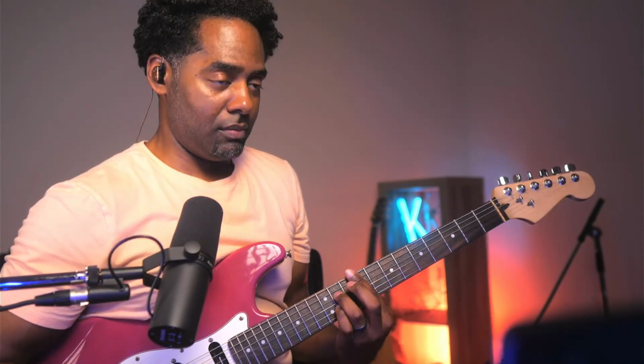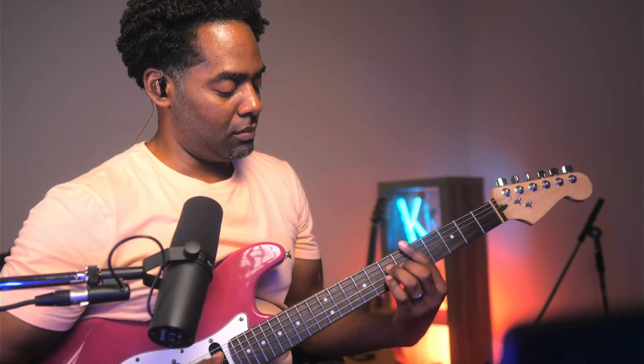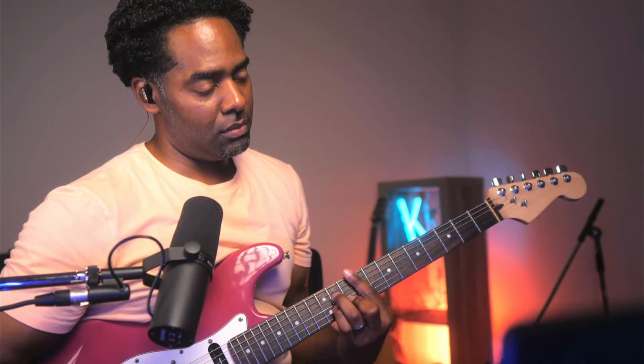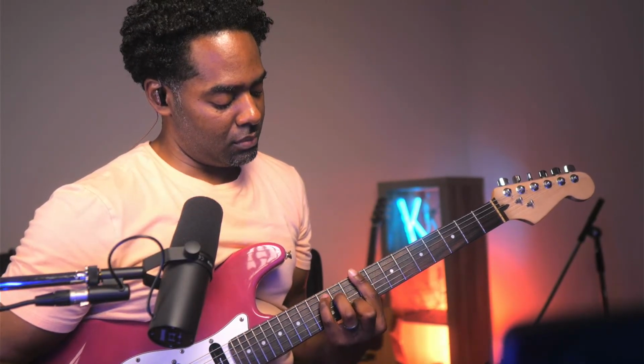Or, I like stuff that just moves around. But you can also hear a melody that goes with it. So it's not one chord progression.